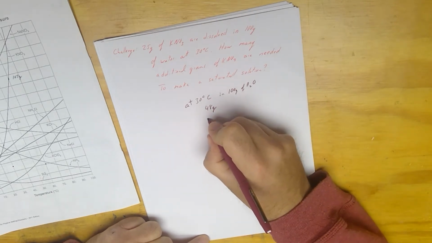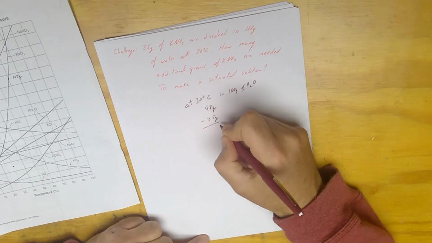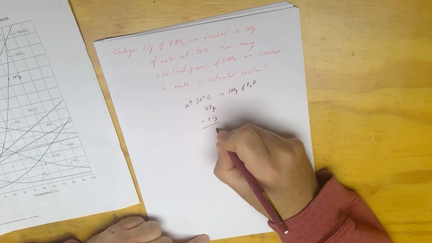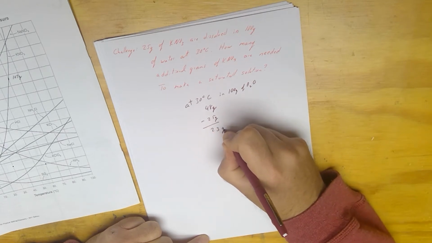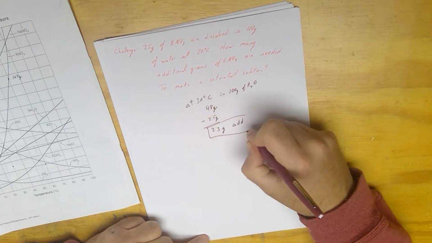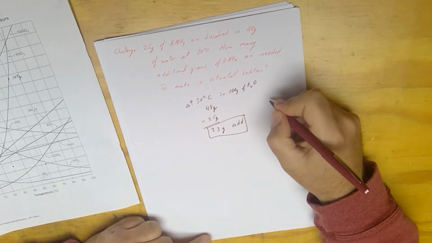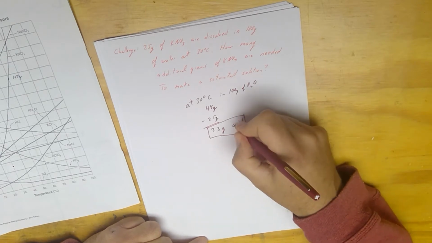We only have 25 grams in there. So how much do we have to add? Well, let's subtract off our 25. We would have to add 23 grams of KNO3 to make it saturated. Okay, so that's the answer.